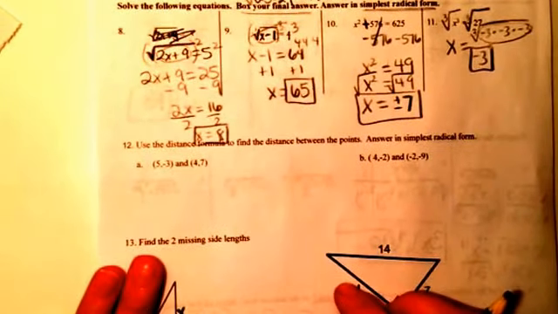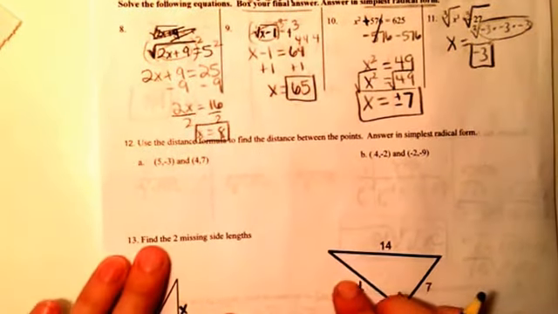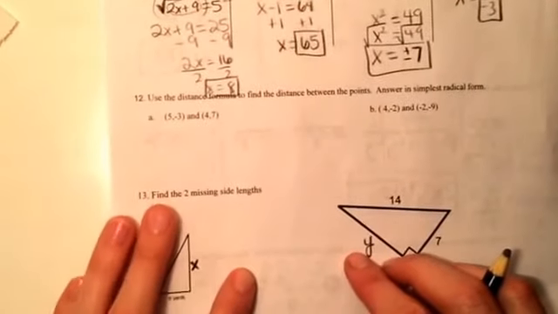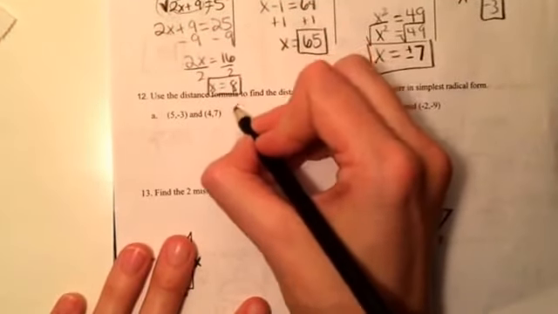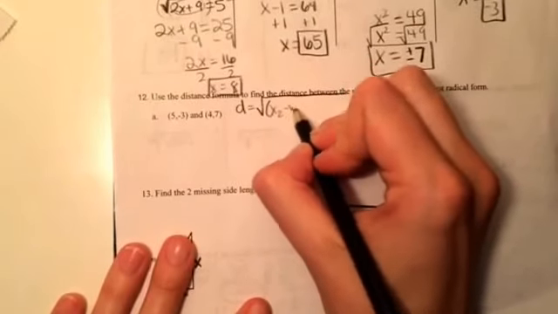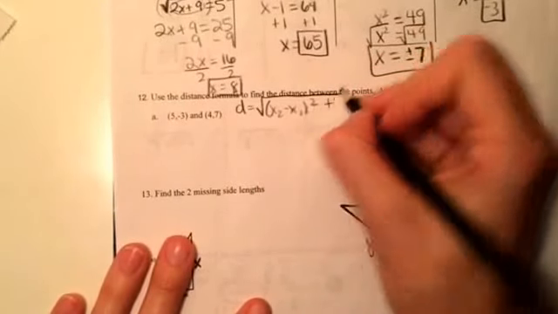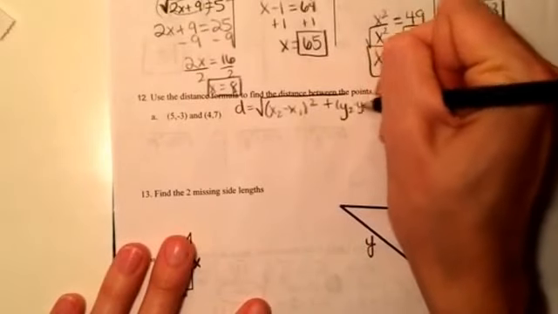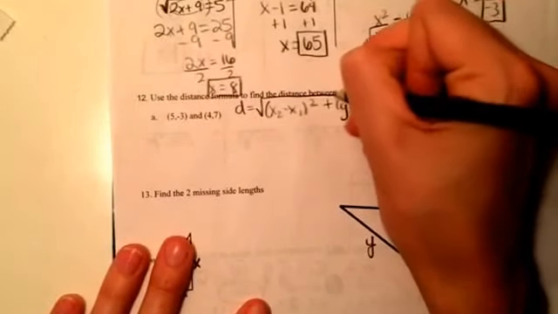Number 12, use the distance formula to find the distance between the points. Answer in simplest radical form. So our distance equals the square root of x2 minus x1 squared plus y2 minus y1 squared. You need to memorize that.